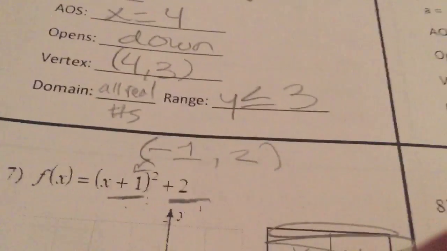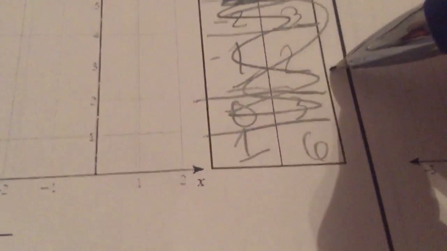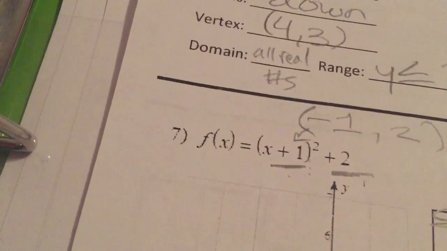So your vertex would be -1 and goes in the middle. So we're just going to plot it first. Oh, there's your vertex, -1, 2. So -1, 2, that is the center of your graph. So that means that your axis of symmetry is x, so x is equal to -1.